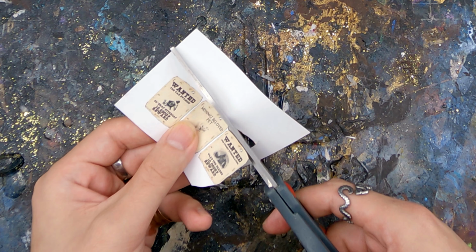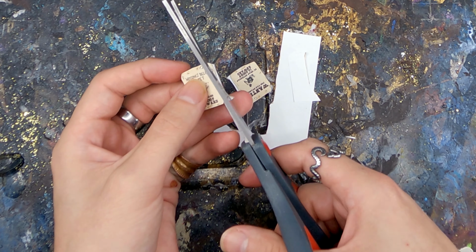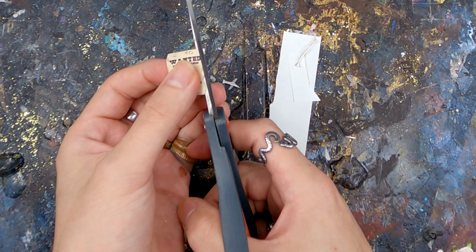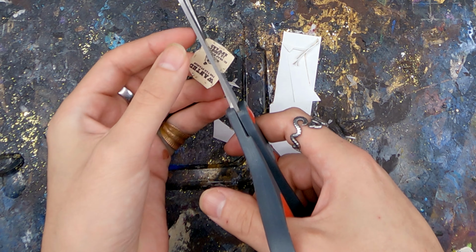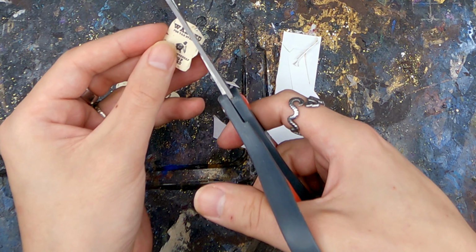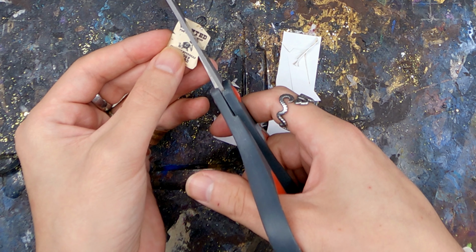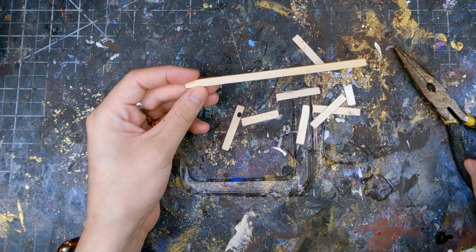So instead of all of them having exactly the same edge, I'll take my scissors and chop a little bit off, or I'll take small little sections out, kind of like when you're cutting a snowflake and you cut that little segment out, just to make it feel aged and unique.